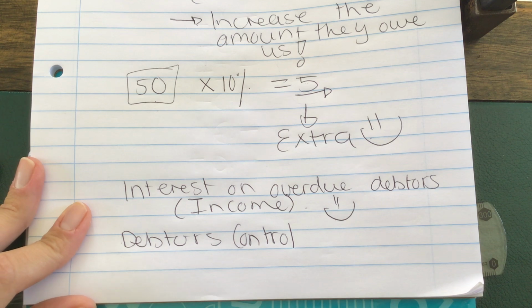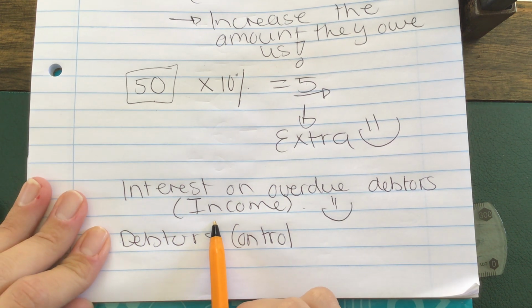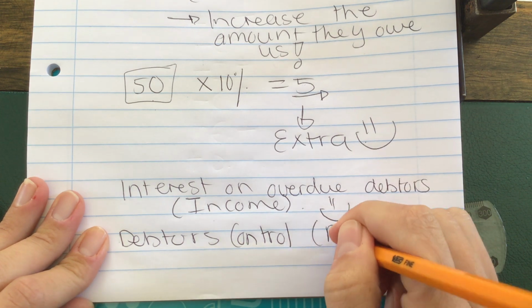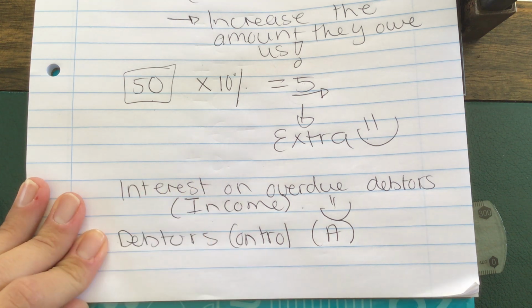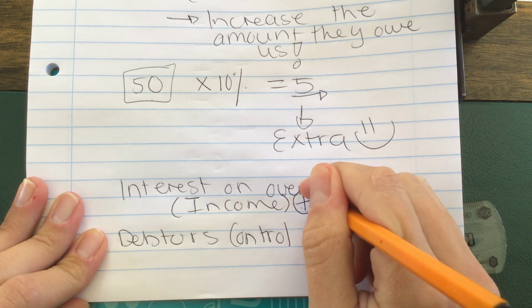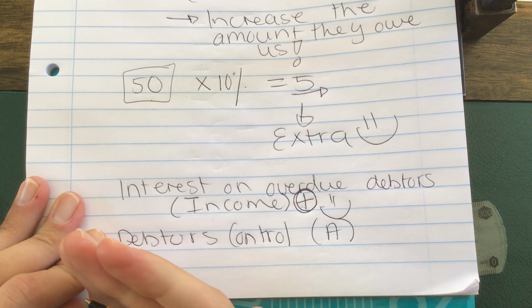So let's see if we can quickly figure out the debits and credits. So interest on overdue debtors is an income. Debtor's control is an asset. What is happening to our income if we are receiving this interest? If we're going to earn this interest, well, the income is going to increase. And then what is going to happen to the debtor's account if we're charging him with interest?